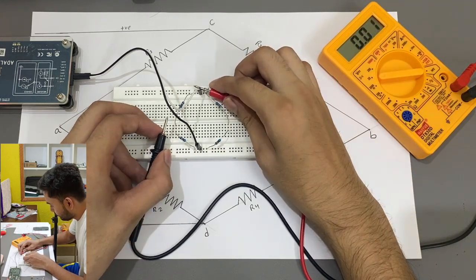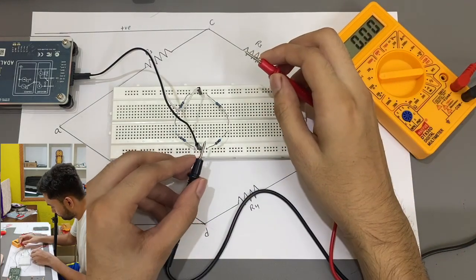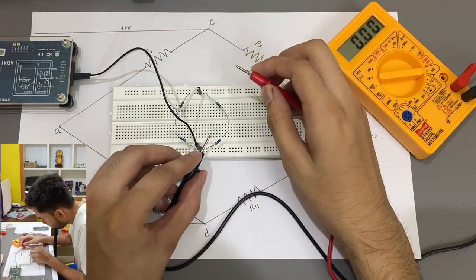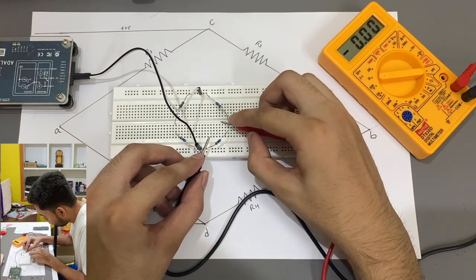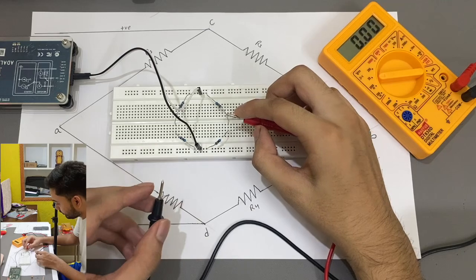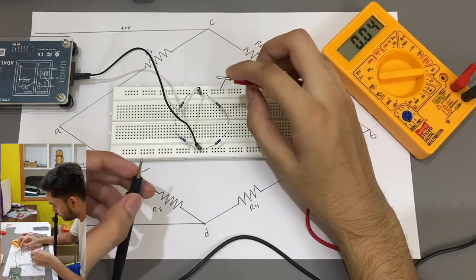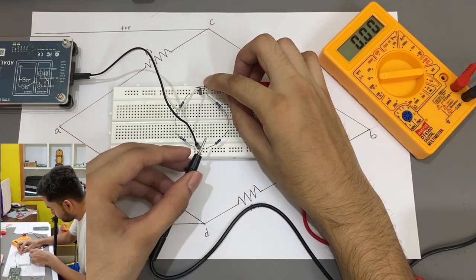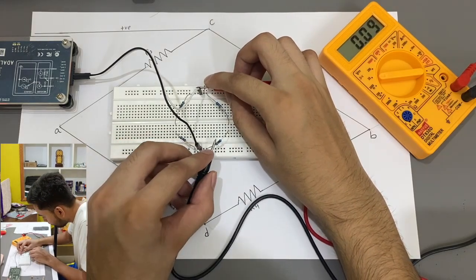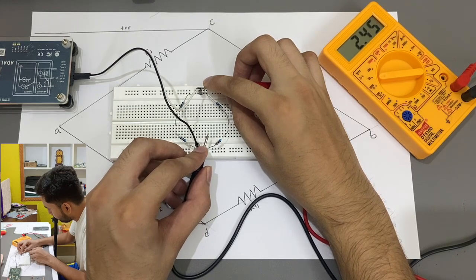Now we will check the voltage across node DB, which is also 1.16 volt. Now we will check the voltage across node CD, which is the node of input voltage, which is 2.44 volt, which is also okay.